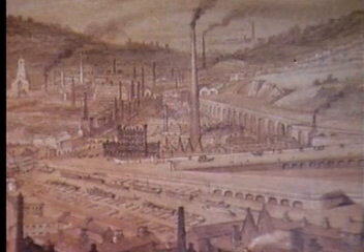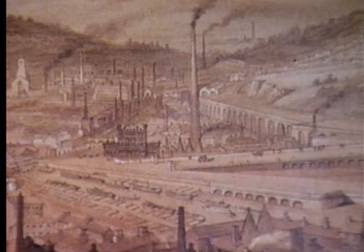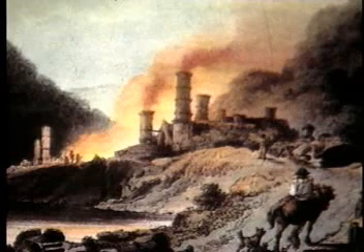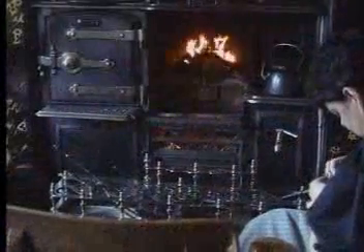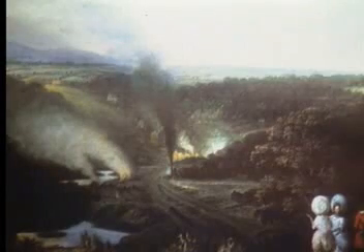Here, the water and air became terribly polluted, as dark clouds of smoke poured from factory chimneys, from ovens where coal was converted into coke, and from the fireplaces in the simple homes of thousands of miners and factory workers. Everything was covered with a dark layer of soot. Industrial waste and sewage fouled the rivers and streams.